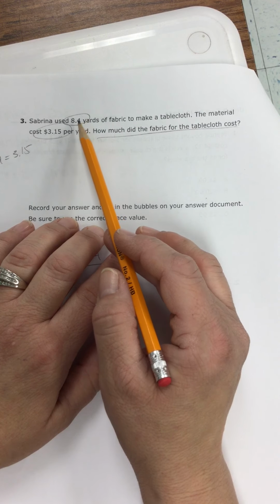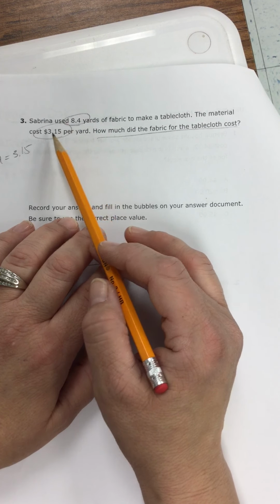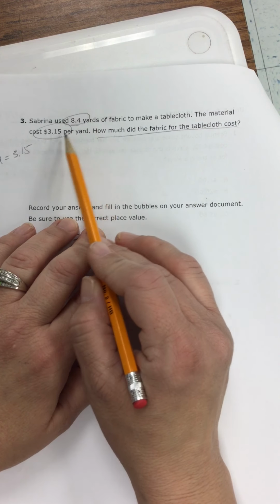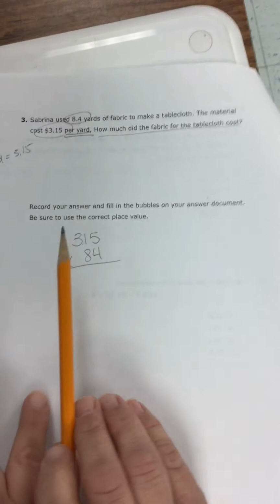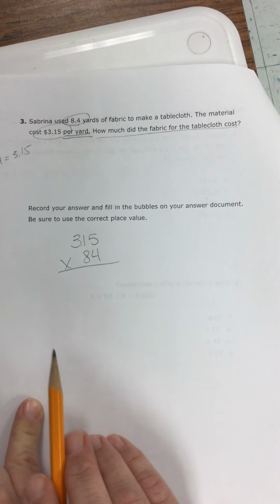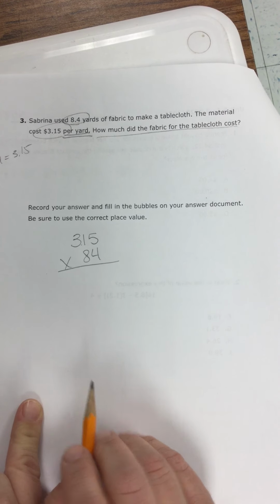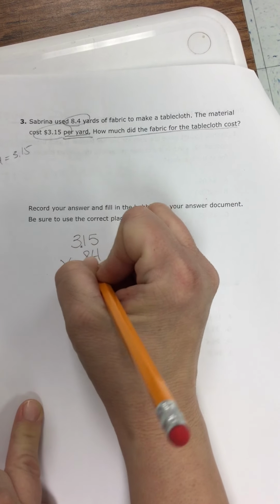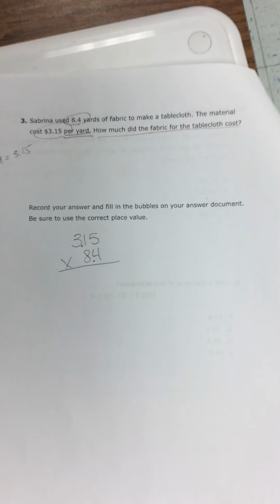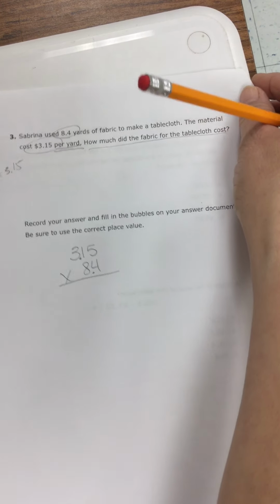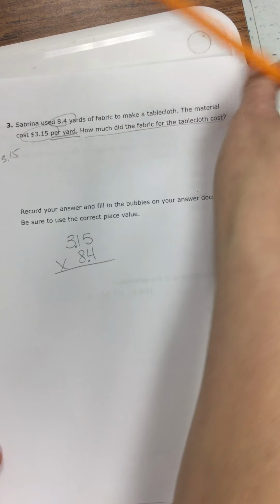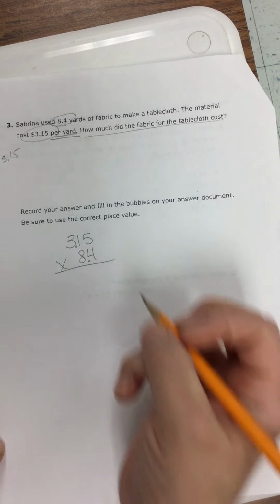Well, she had a total of 8 4/10 yards, and it says per yard. That means each. That means you should have multiplied 315 times 84. And then you go back in and put your decimals. Nowhere have I ever lined up all my decimals when I multiplied. So those of you that were doing all that, you need to go back and check your work. Look at your notes. Nowhere did we do that.